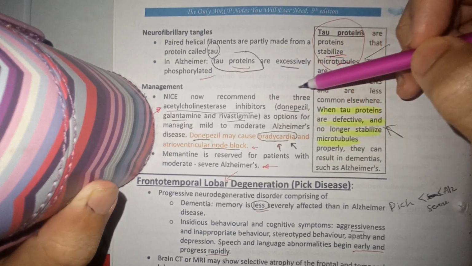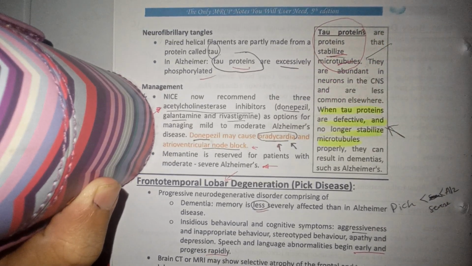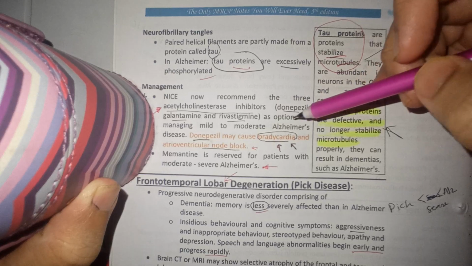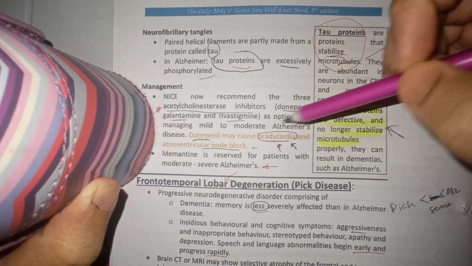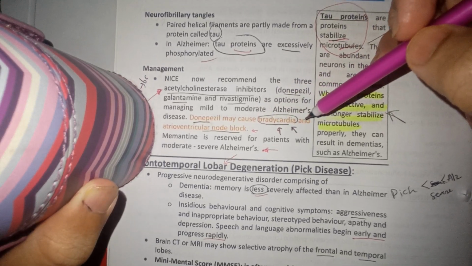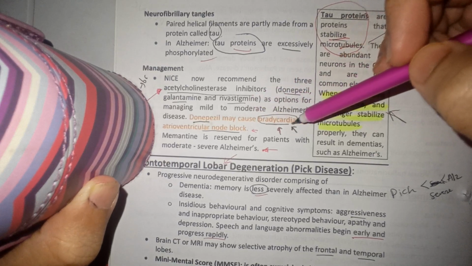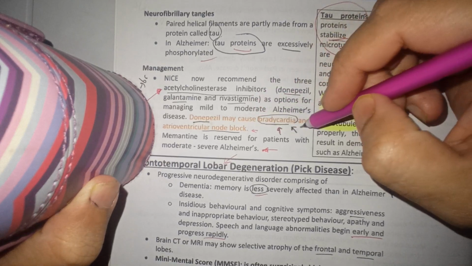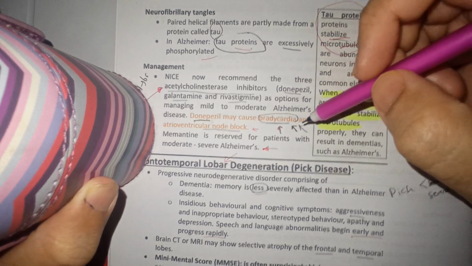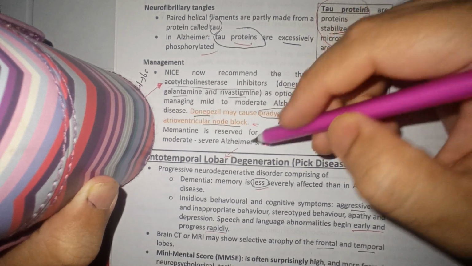Nice. NICE recommends the three acetylcholinesterase inhibitors, donepezil, galantamine, and rivastigmine, as options for management of mild to moderate Alzheimer's disease. Donepezil may cause bradycardia and AV node block, so be careful with that. And memantine is reserved for patients with moderate to severe Alzheimer's.